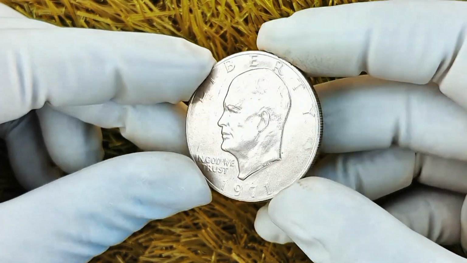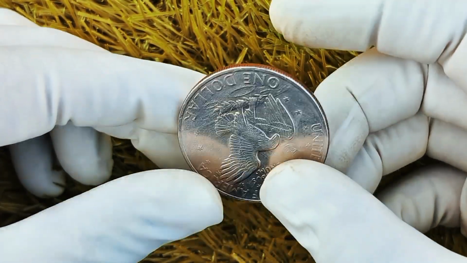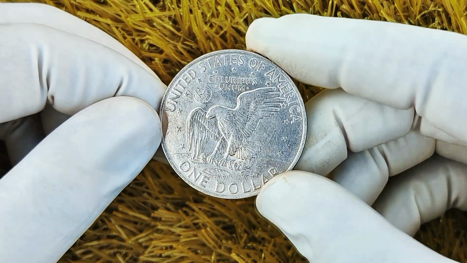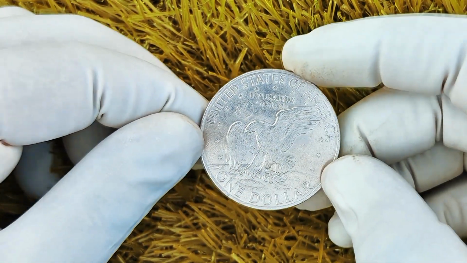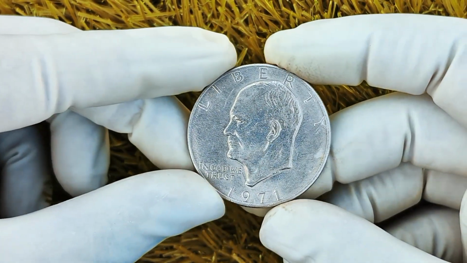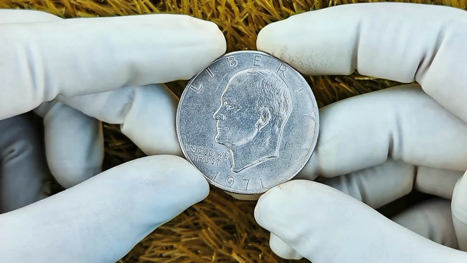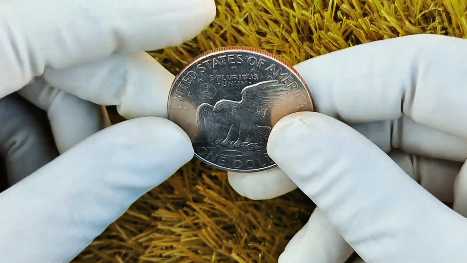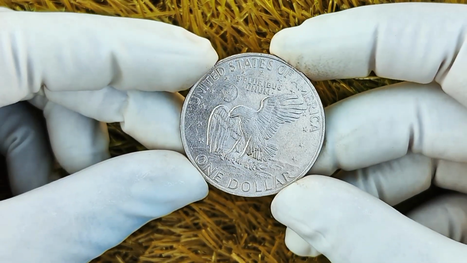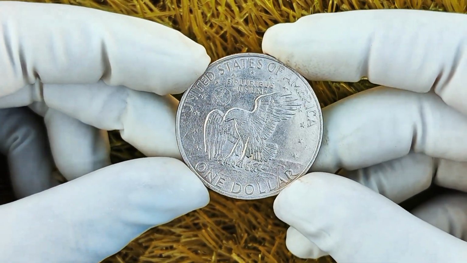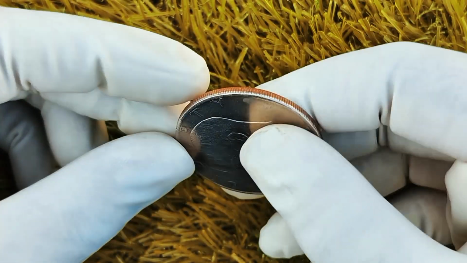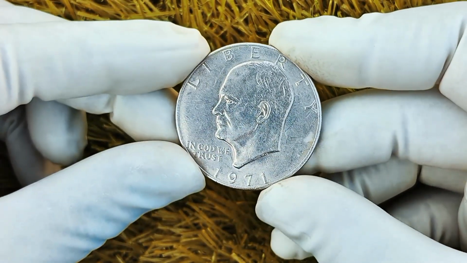The Eisenhower dollar remained in production until 1978, after which it was replaced by the smaller-sized Susan B. Anthony dollar in 1979. Although the Eisenhower dollar was not widely circulated, it remains an essential part of U.S. numismatic history and is highly collectible today, especially in high grades and with rare varieties. Conclusion. That wraps up our deep dive into the 1971 Eisenhower dollar, a coin that represents both an American hero and a major milestone in the U.S. space program.